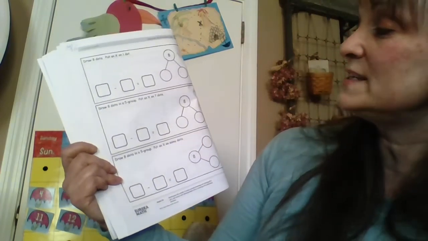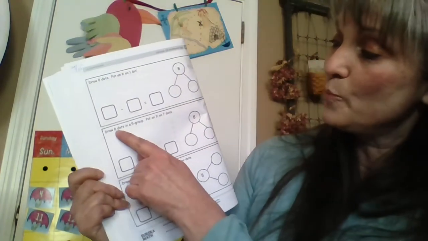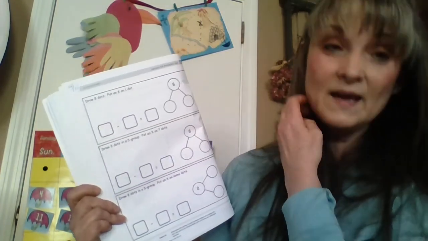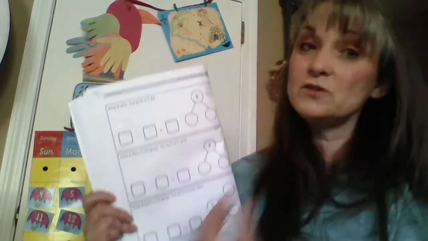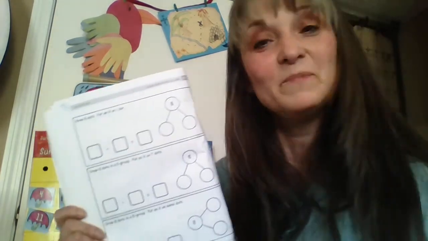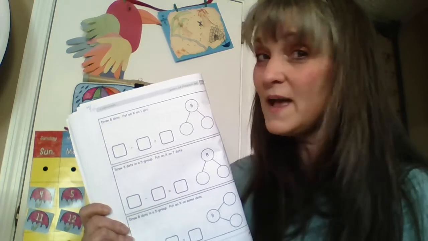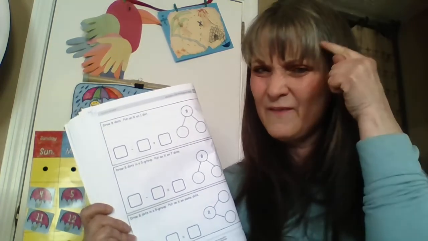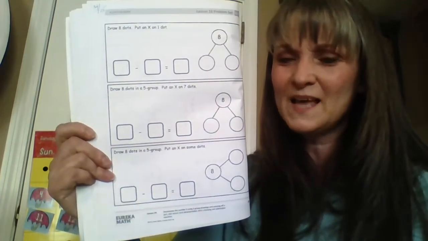I think you can do this. I think you're going to need a mom or a dad to help you read the equations. But if it says to draw the dots, try to draw them like they're in a 10 frame. You don't have to make the boxes anymore. You kind of have that in your brain. I think you're all set with it.